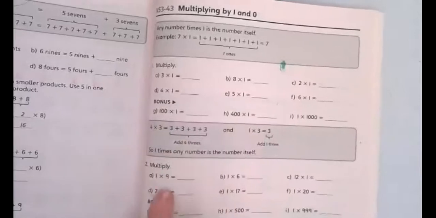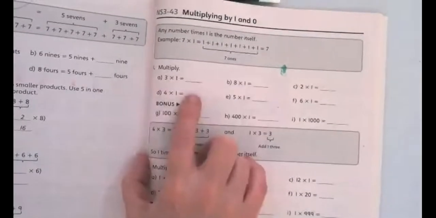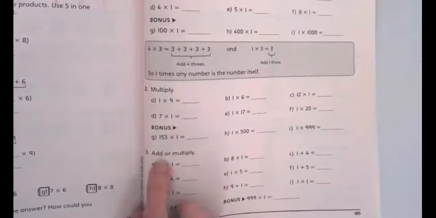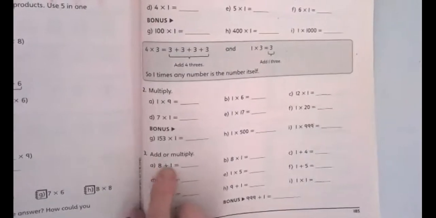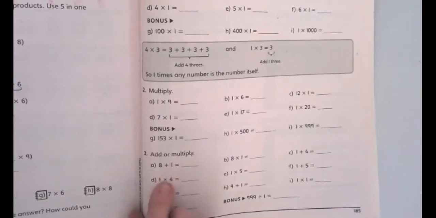So it doesn't matter if the 1 is first or after. It could be 3 groups of 1 or 1 group of 3. Same thing. Down here, they're giving you a bunch of questions. Some are adding and some are multiplying. So just look carefully at the operation in the middle. Is it adding or multiplying? Don't get them mixed up. That's the only thing there, and that's the end of that page.